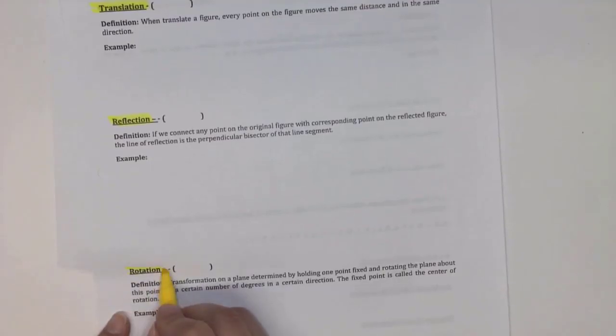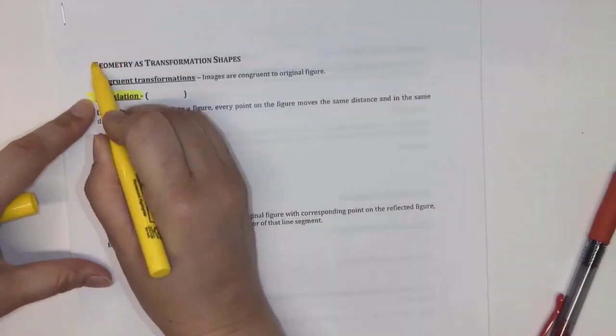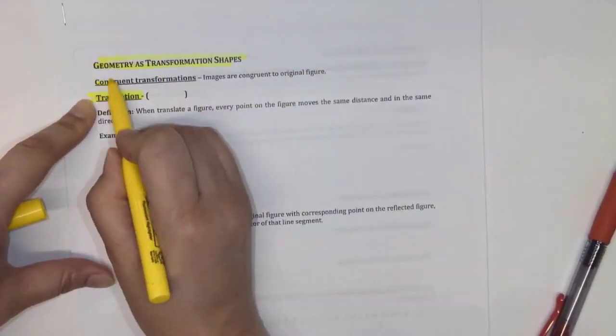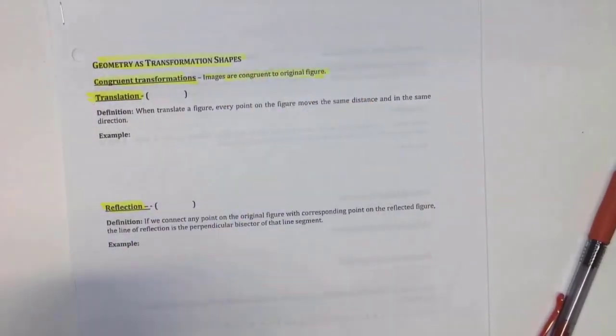translations, reflections, and rotation. So we're going to try to help you remember those three. We are doing this transformation for the geometry shapes for congruent images, meaning the two shapes are identical. So if you have your pattern blocks, you can pull that out.